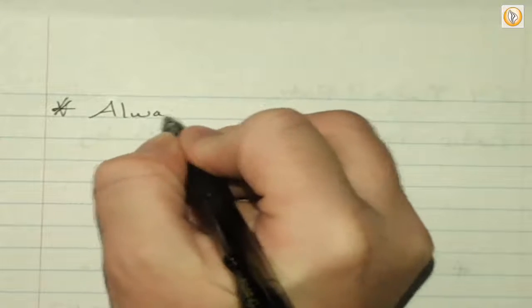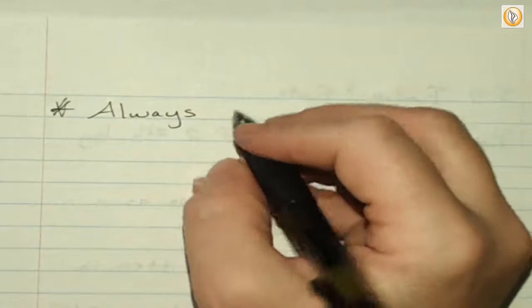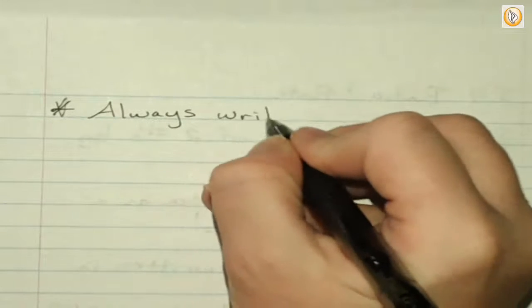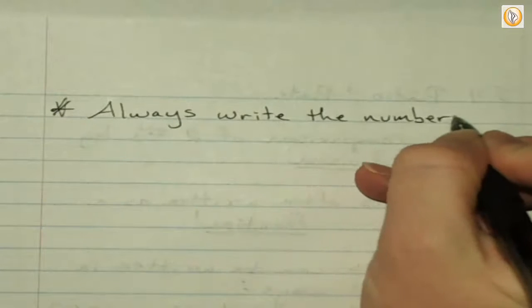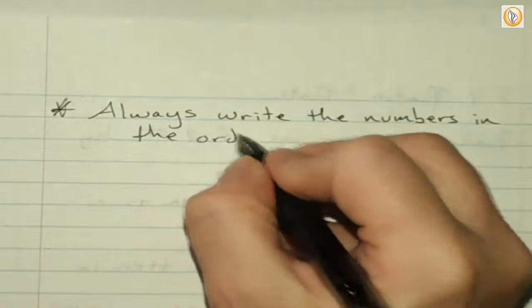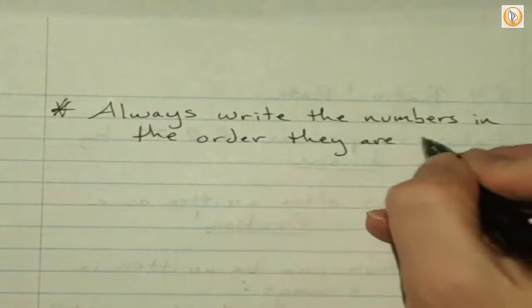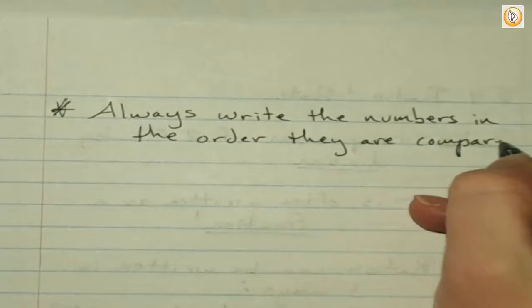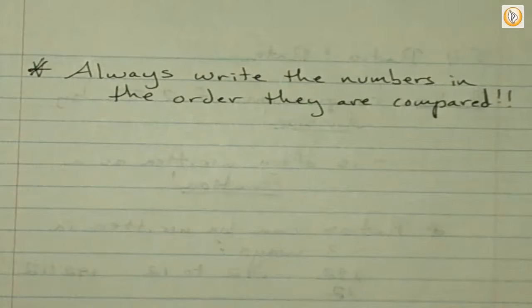Always, this is just a little tidbit clue, always write the numbers in the order they are compared. And you're like, what does that mean? I'm about to show you.